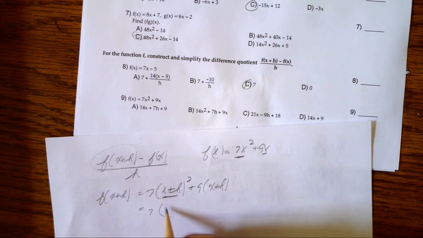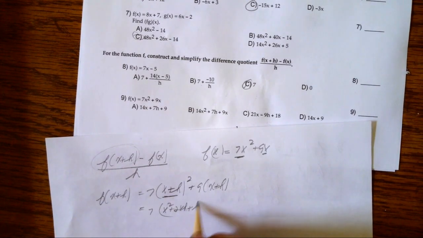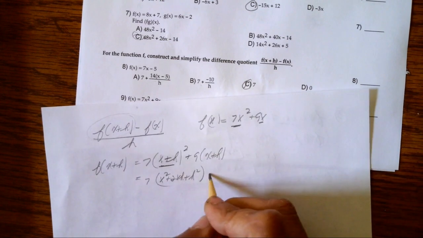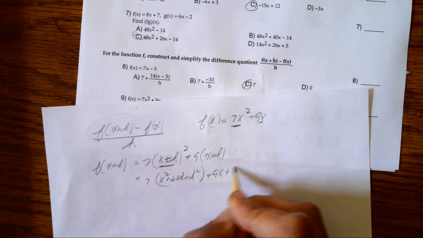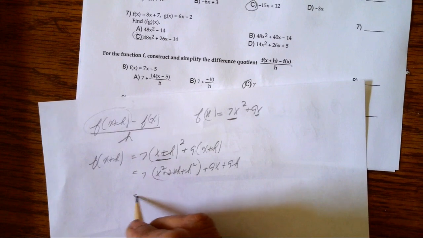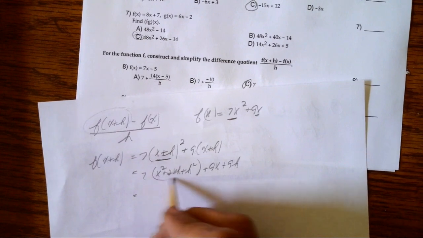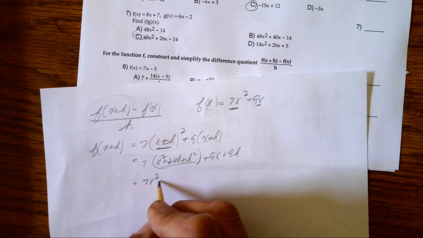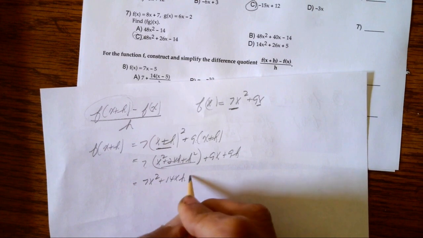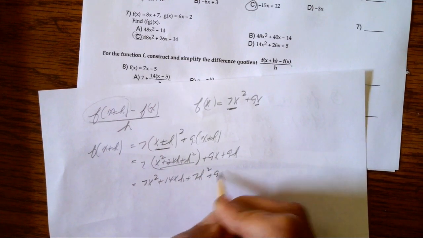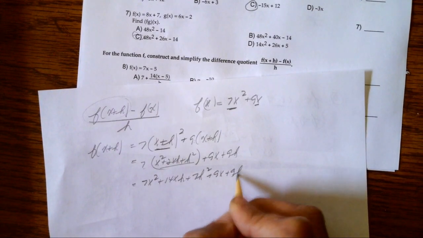This FOILed x plus h quantity squared is x squared plus 2xh plus h squared. Have this in your notes, you don't have to bother FOILing it. And distributing 9x plus 9h, 9 times x plus 9 times h. This becomes, if I distribute the 7 times the terms in the parentheses here, 7x squared plus 14xh plus 7h squared plus 9x plus 9h.